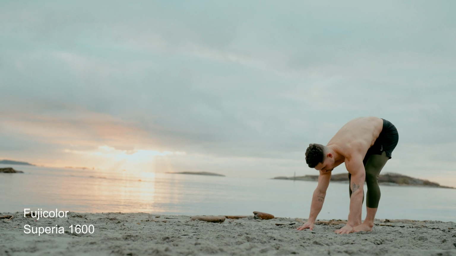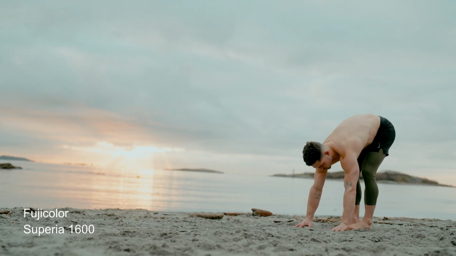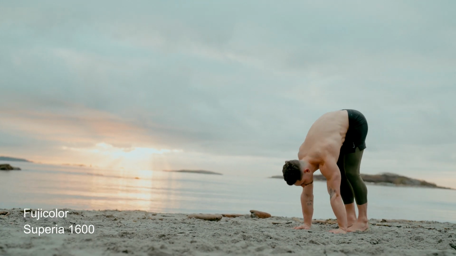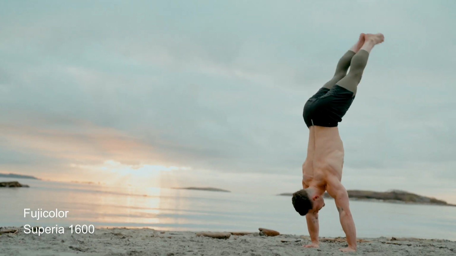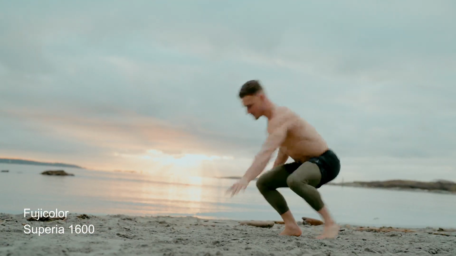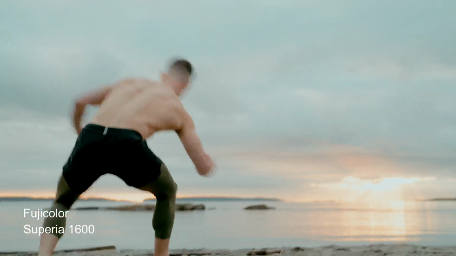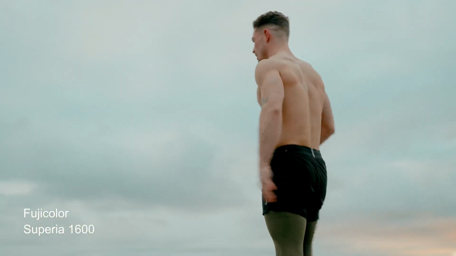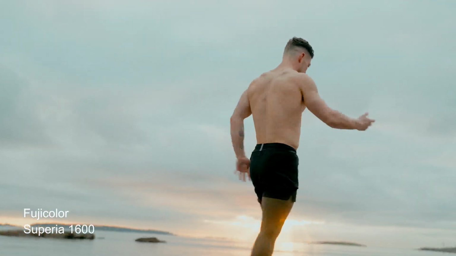Not that there's anything wrong with the image quality that these digital cameras produce, but there's something very nostalgic and magical about the colors and textures of film. You know, the grittiness of the film grain and the imperfections of the film damage.